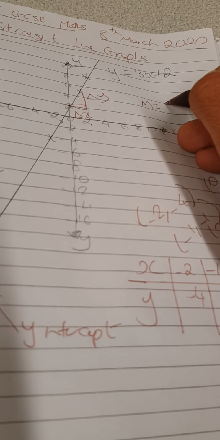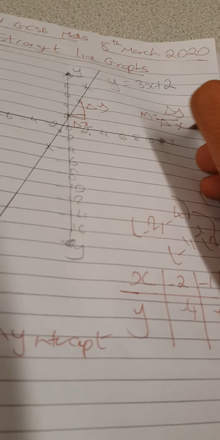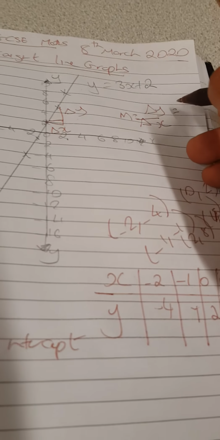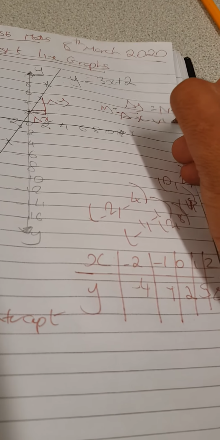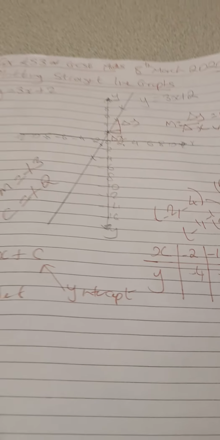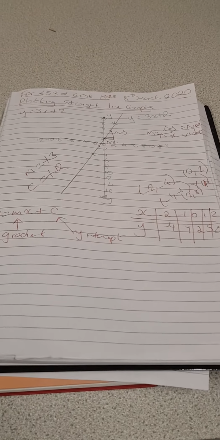So your gradient is the change in your y coordinates divided by the change in the x coordinates, okay? So if you're interested, that'll be more in the next video, in the next lesson. Okay, so I hope that was clear, guys. So that's how we plot straight line graphs.